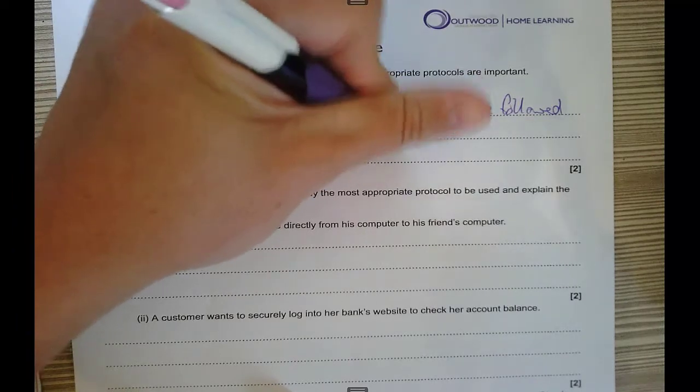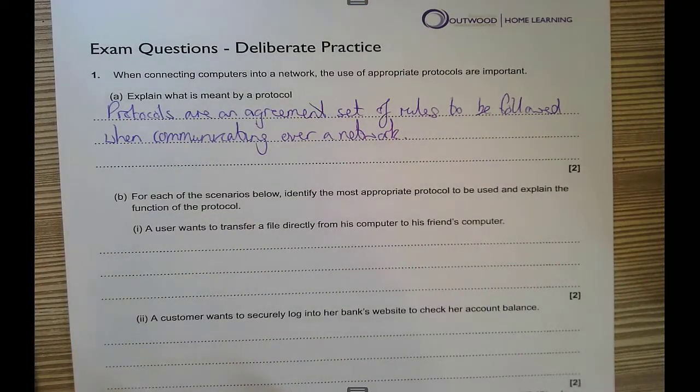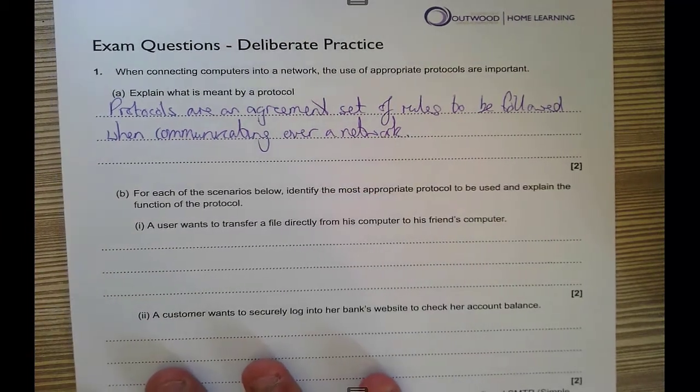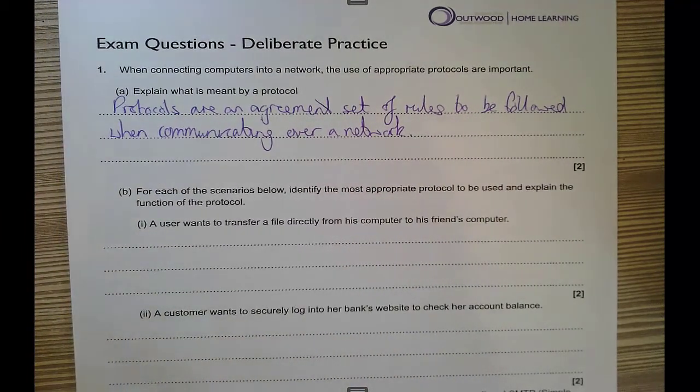Because if everyone used their own language to communicate, no one would be able to understand each other. So if everyone agrees we're going to do this in this way, that makes it far easier.